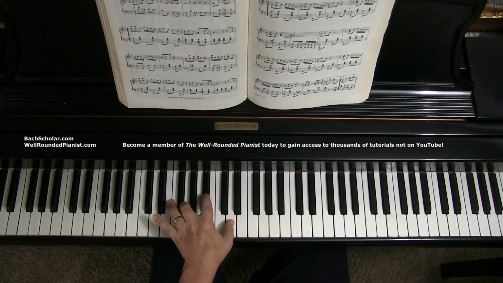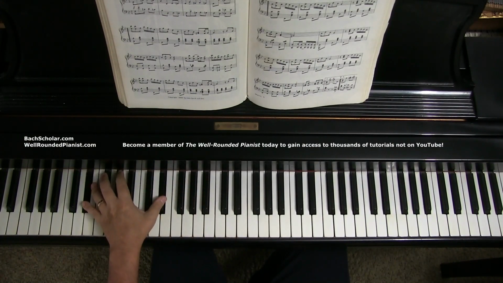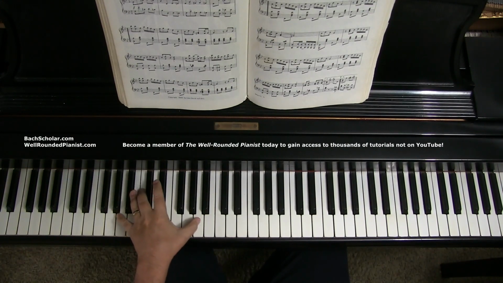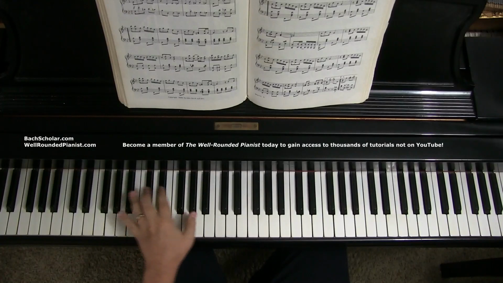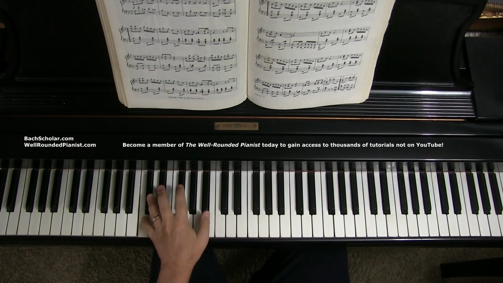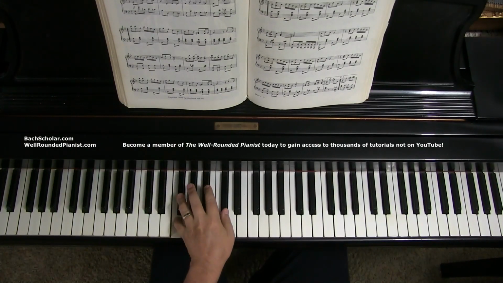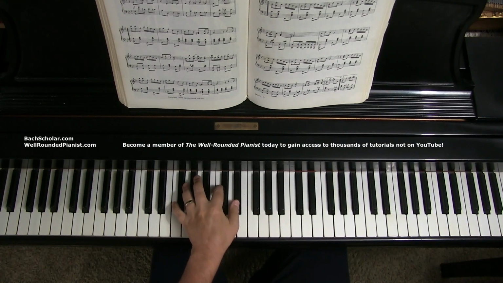Your goal is to move as little as possible. It's called the economy of motion. Or you could play 3-1 there if you want.